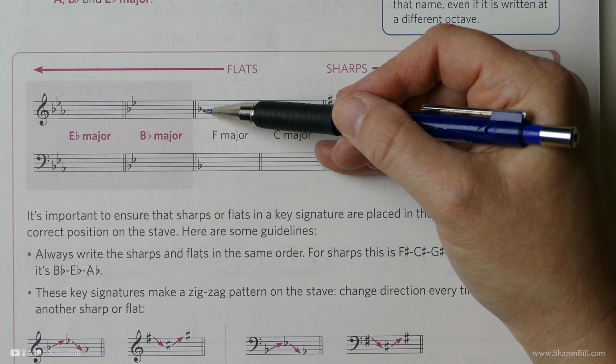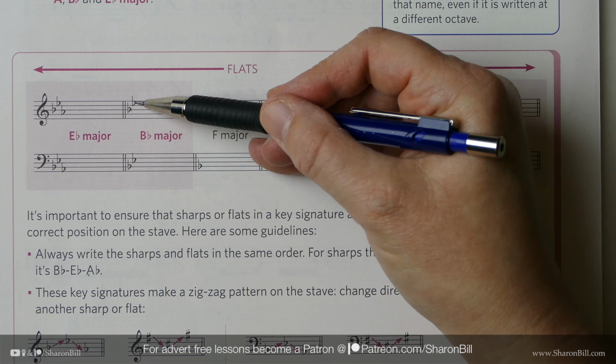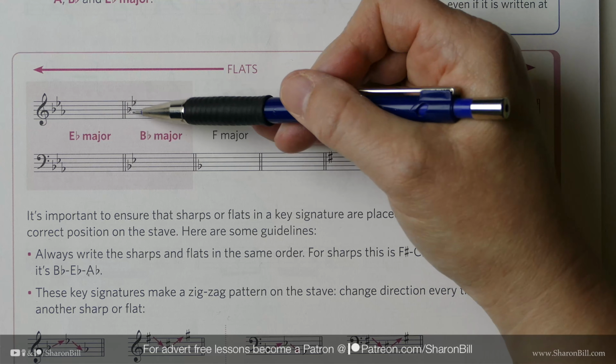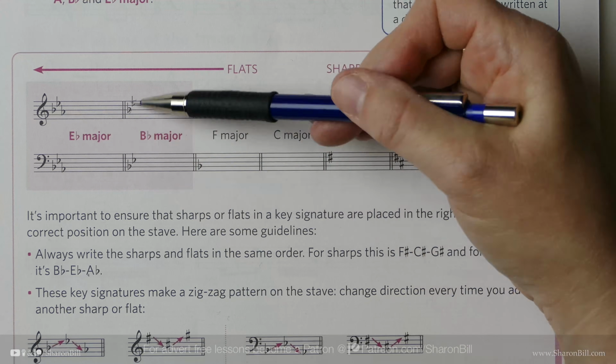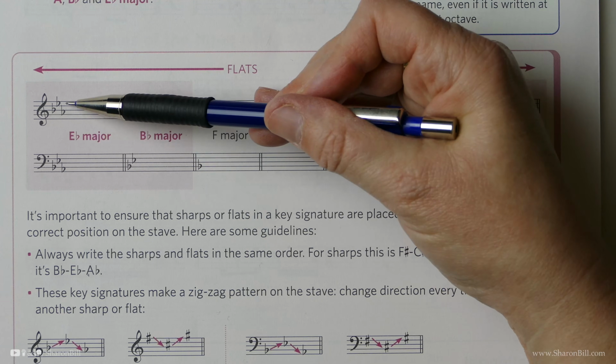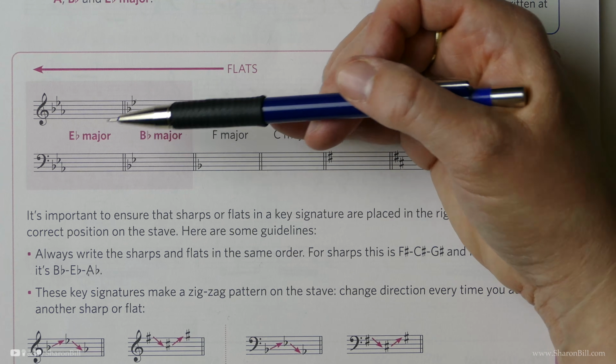And so 1 flat is always B flats. So 2 flats will be B flats plus 1, B flats and E flats. 3 flats will be B flats and E flats plus 1. And they're always placed in these particular places on the stave, in the treble and the bass clef, so that we can easily see the pattern.